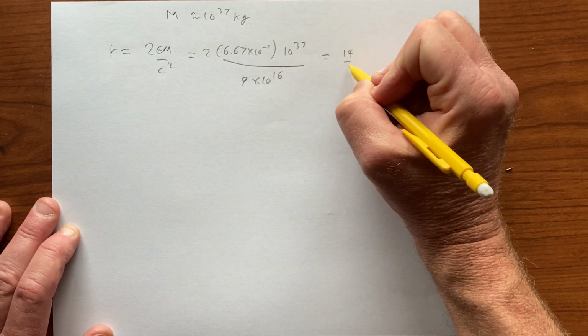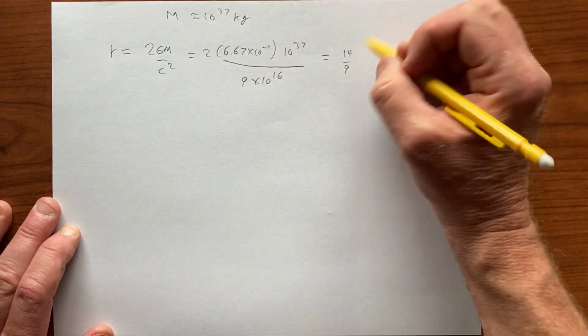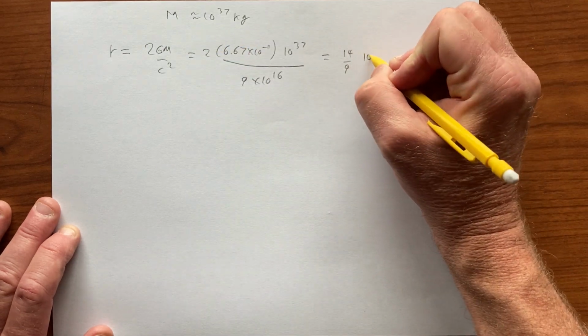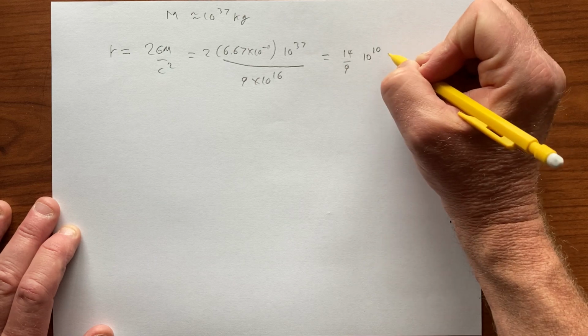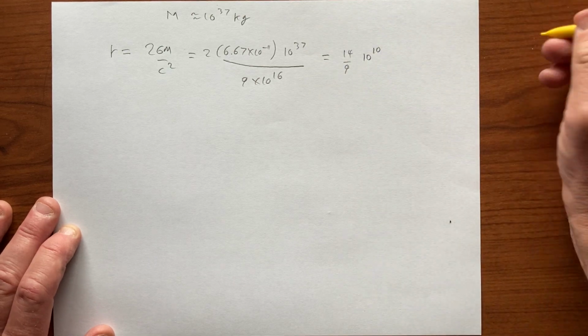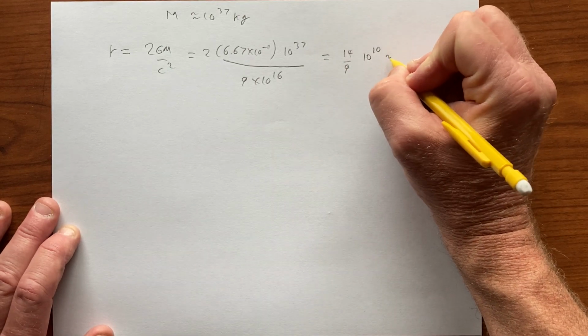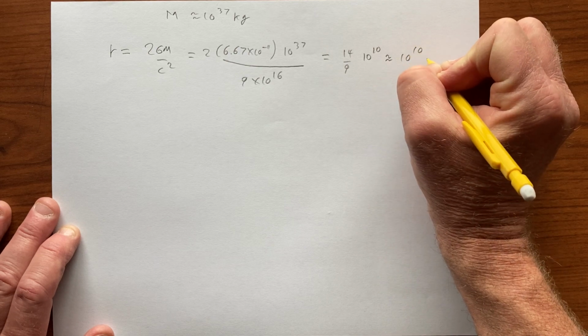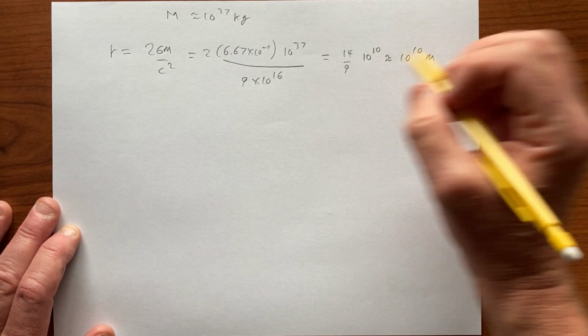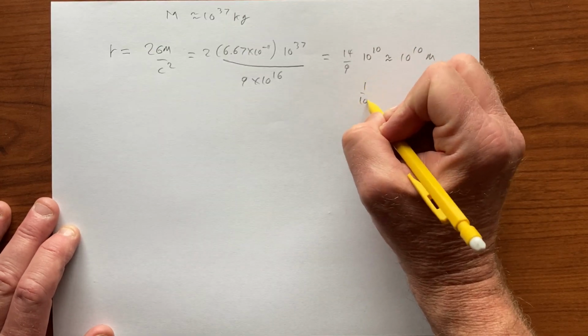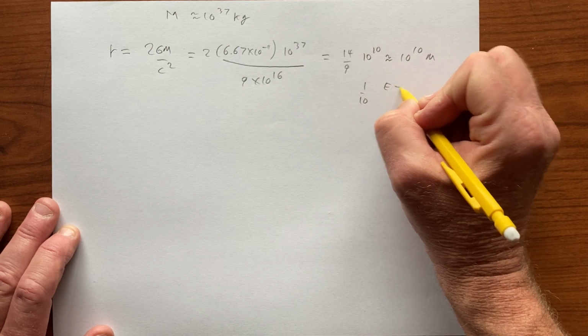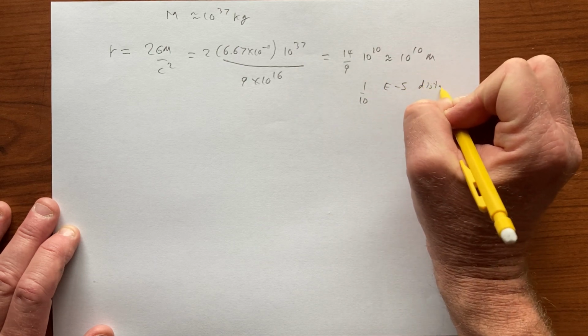That's 14 here. 7 times 2 over 9. 10 to the 10 here, which is about 10 to the 10 meters. That's about a tenth of the Earth-Sun distance.